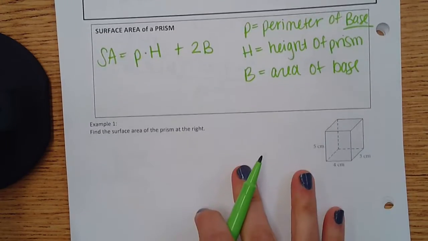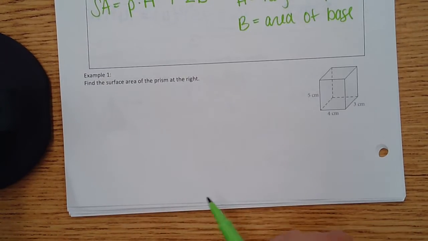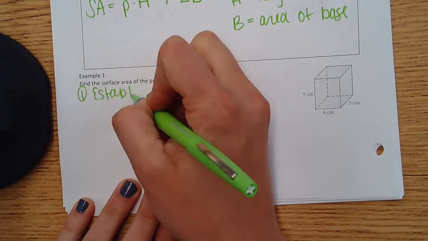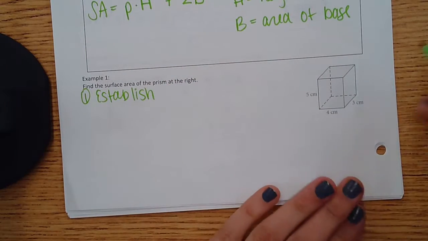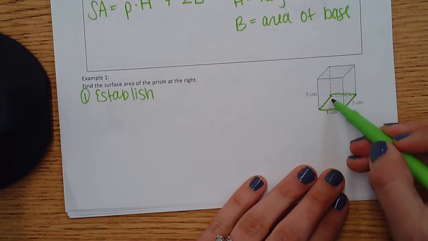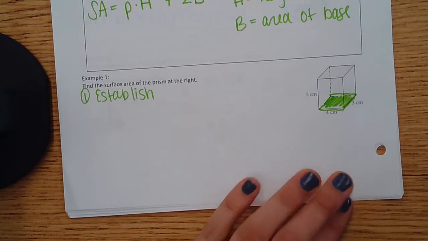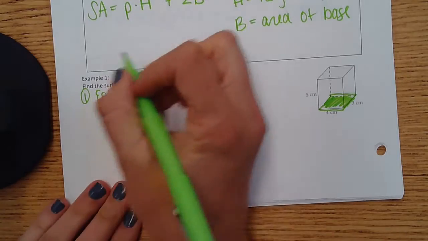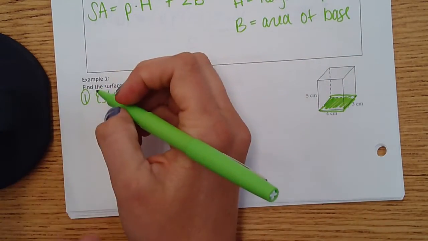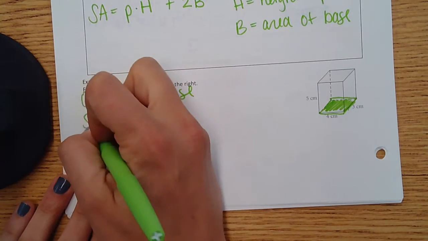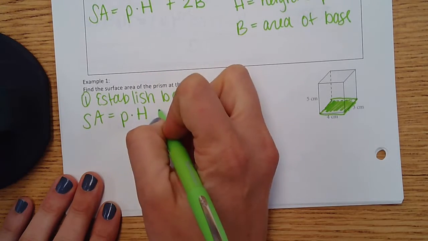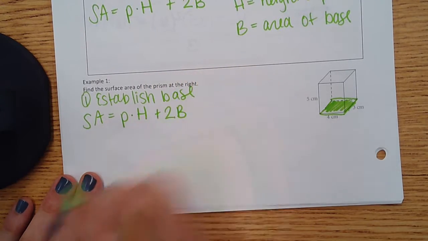All right, so find the surface area of the prism at the right. First thing you need to do is establish your base. With a rectangular prism, you could use all different sides as the base, but you have to pick one in order for the formula to work. So I'm going to choose this bottom piece right here as my base. Now, surface area equals P times H plus 2 times capital B.